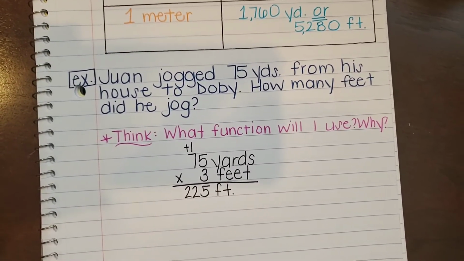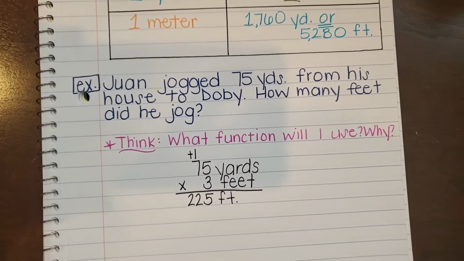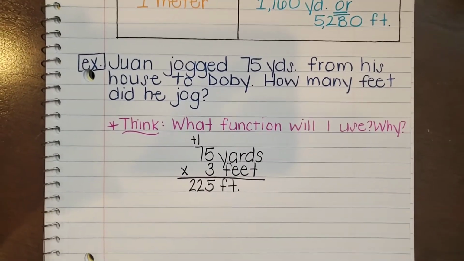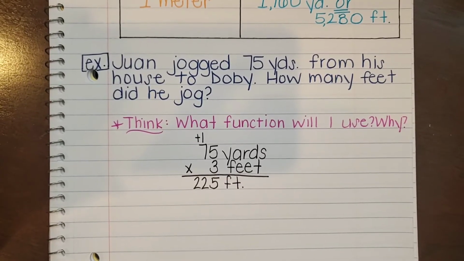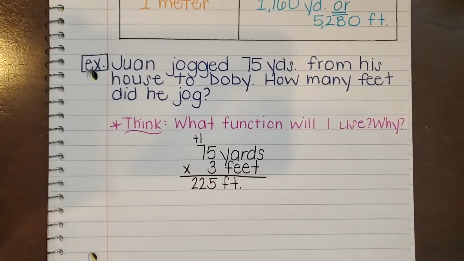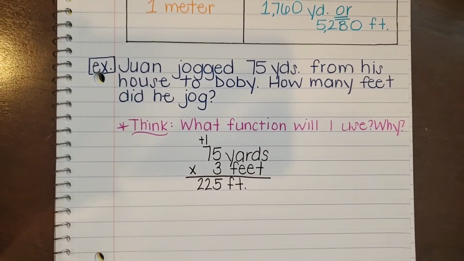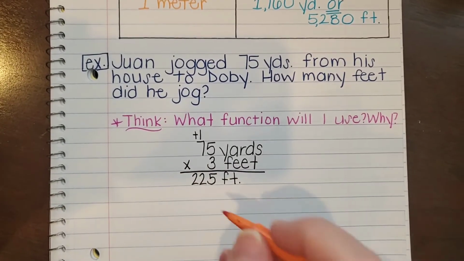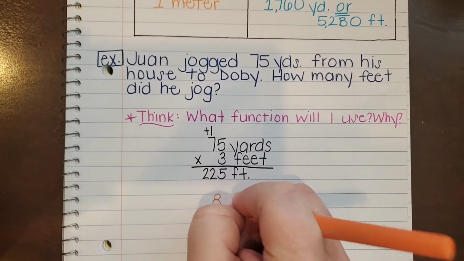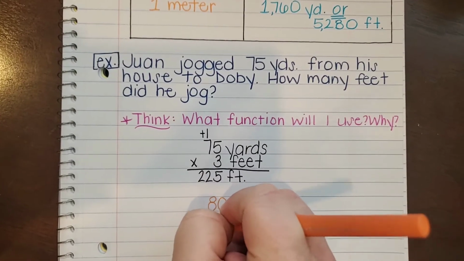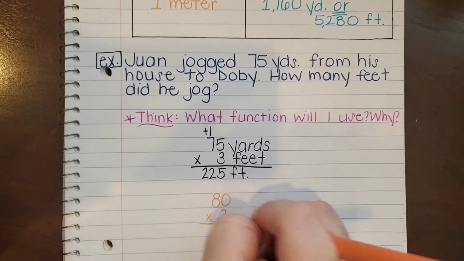We could use an estimate. For example, use a number that's easier to work with. If you think back to basic math facts, we could use 80 times 3, just to see if we're reasonable and if we're way off.